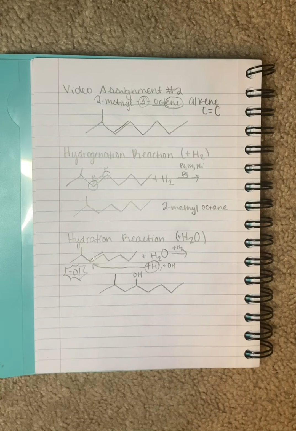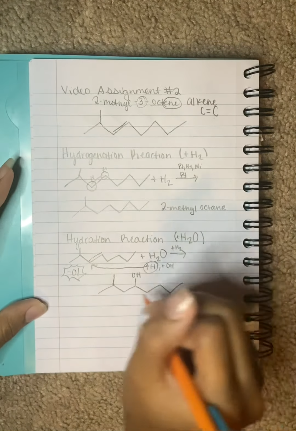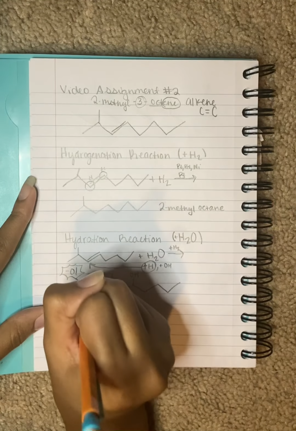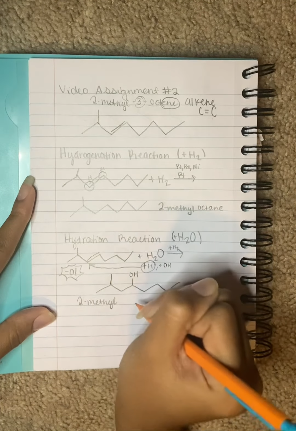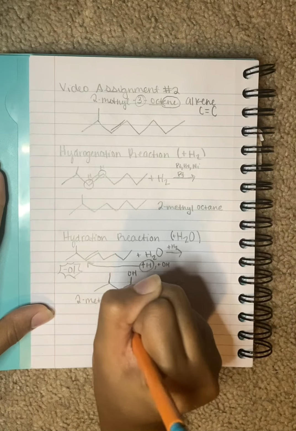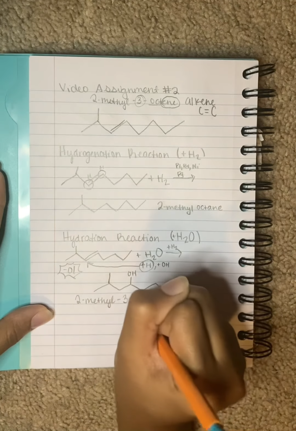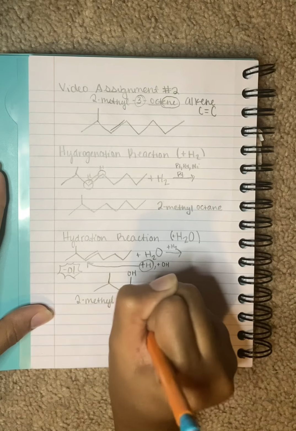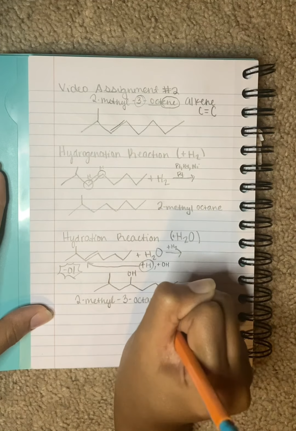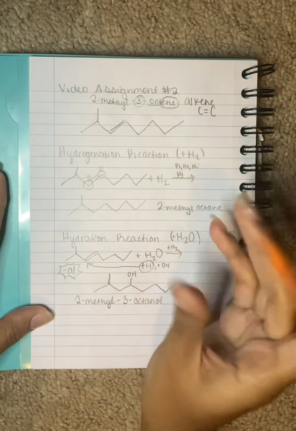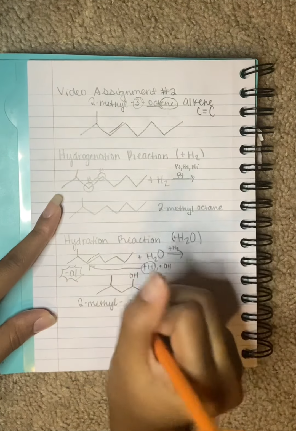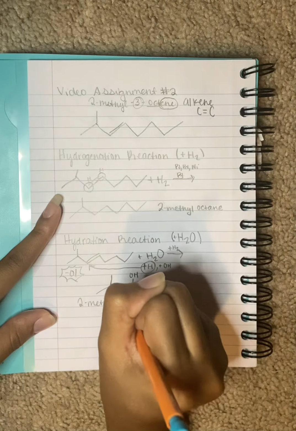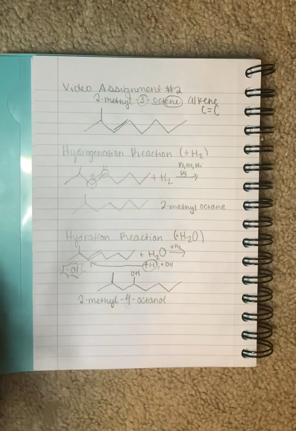So this will now become 2-methyl 3, oops, sorry, I'm so sorry, that was wrong. 2-methyl 4-octanol.